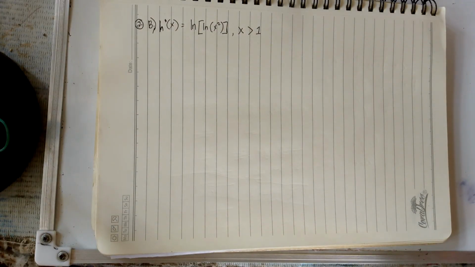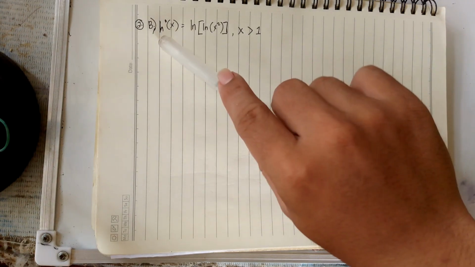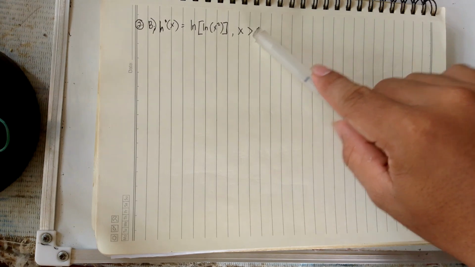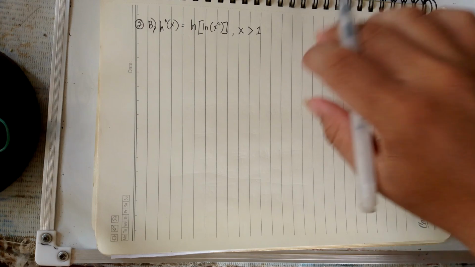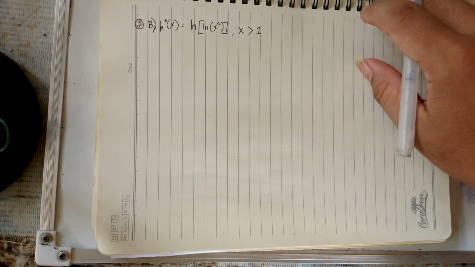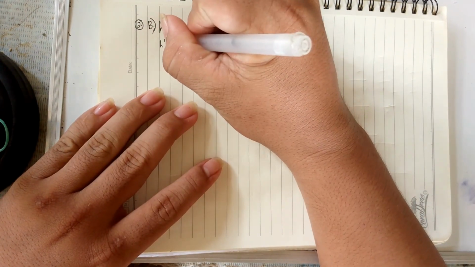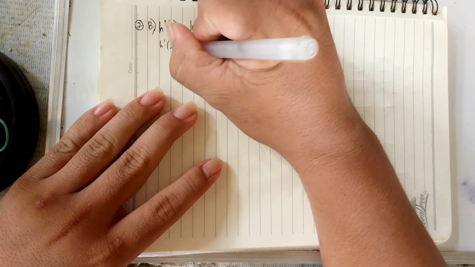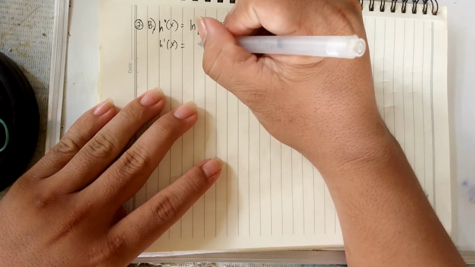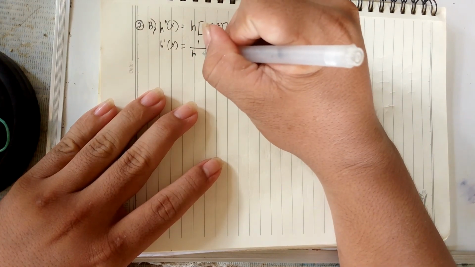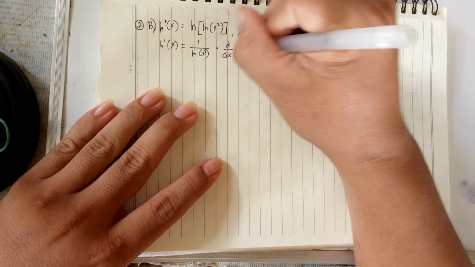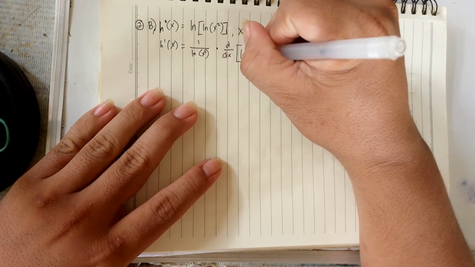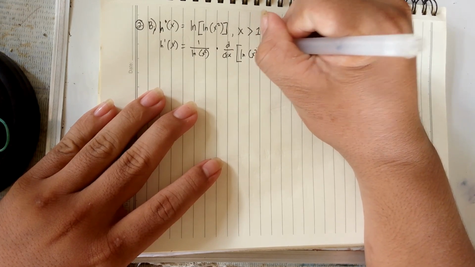Our next problem is we need to find the first and second derivatives of this function, if x is greater than 1. So the rule that we will use is the chain rule. So we have arc h prime of x is equal to 1 over ln x squared multiplied by d over dx and copy the ln x squared.